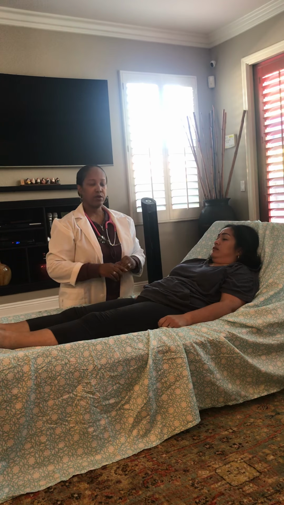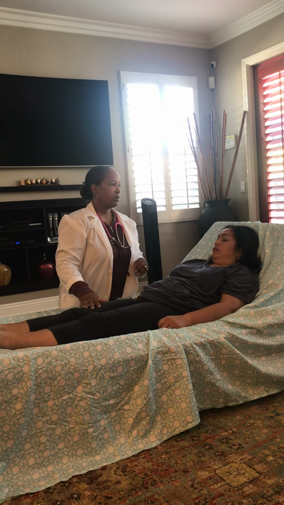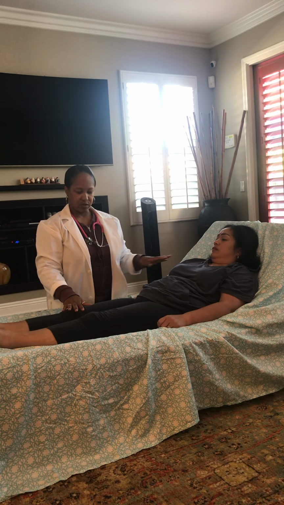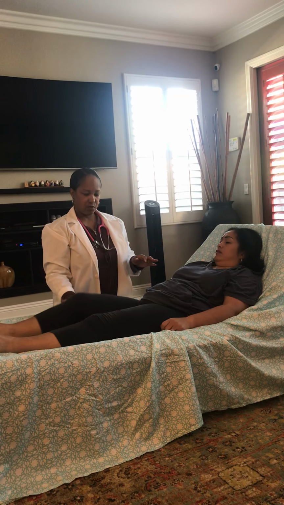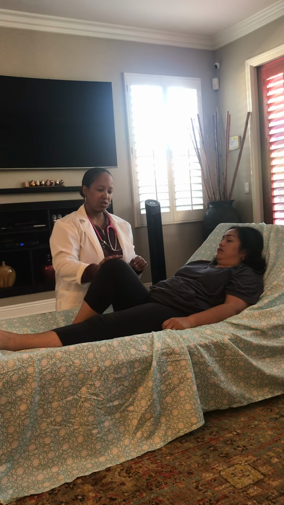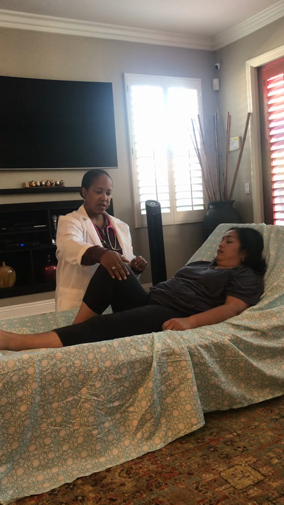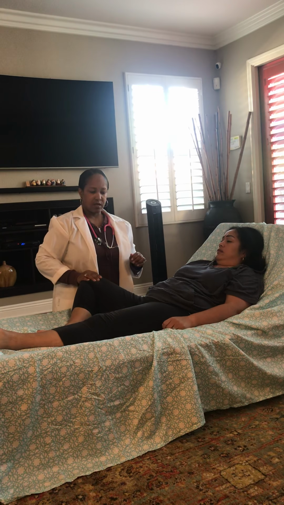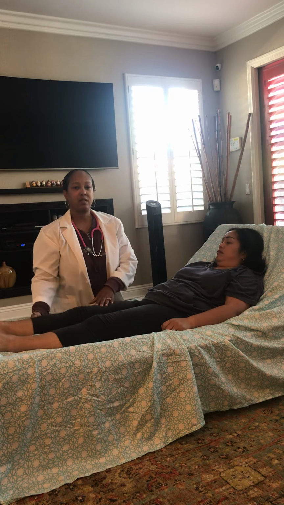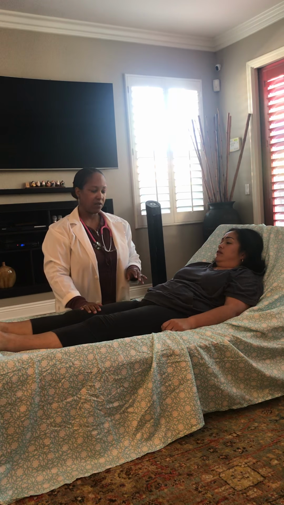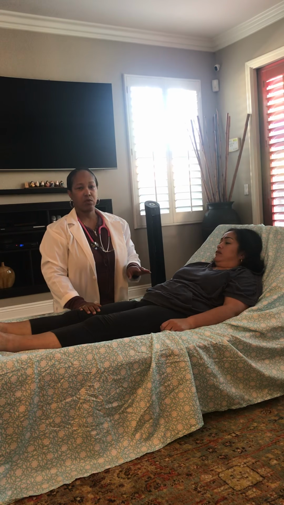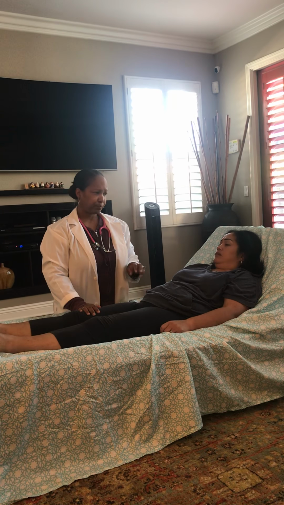The obturator test. She would lay flat, and I'd have her raise her knee. I'm going to internally rotate it, externally rotate it. If she had pain, that could also be a sign of appendicitis or peritoneal inflammation.